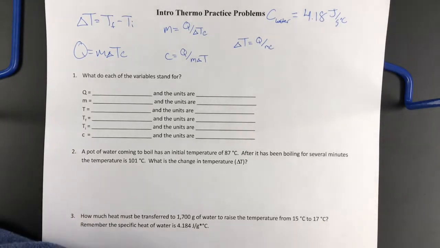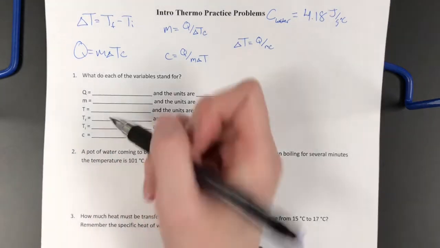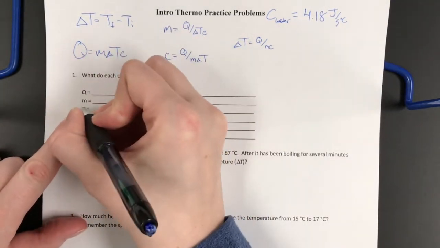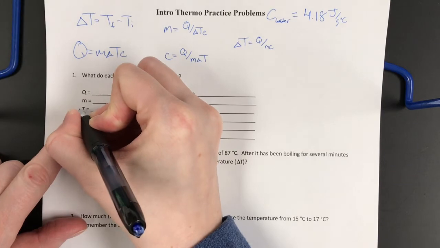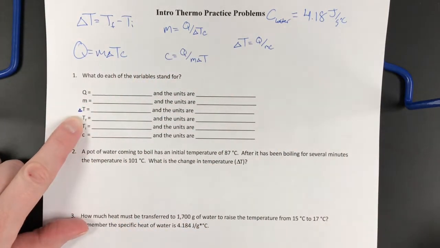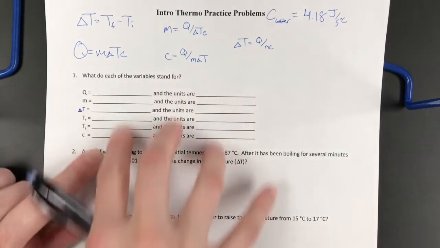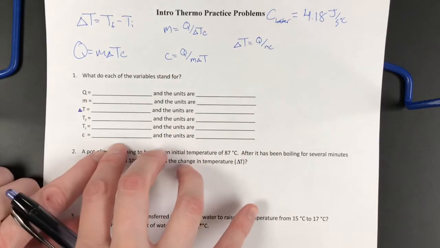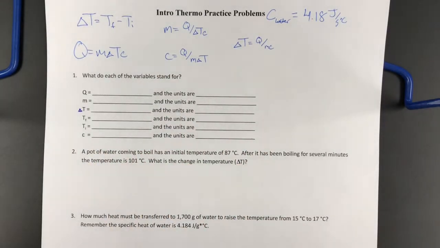All right, this one, first one, what do each of the variables stand for and what are the units? So again, remember, variables are what we're measuring. Units are what we're measuring them in. For some reason I don't have it here, but it should be delta T, change in T. You can look back in your notes if you want, because we just did this, but I want you to fill these out right now, and then we'll go over them. I want you to fill them out on your own, though, rather than me doing them together.